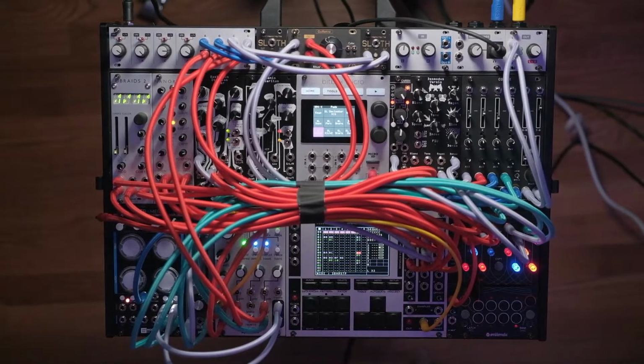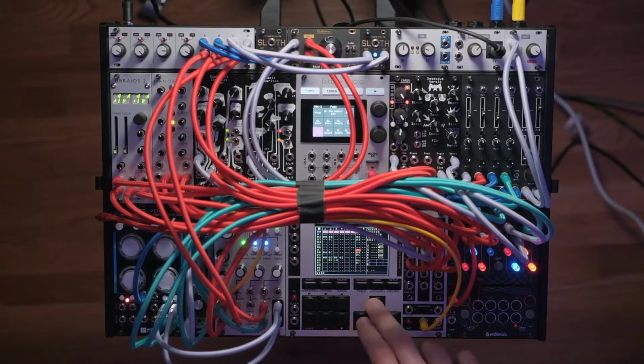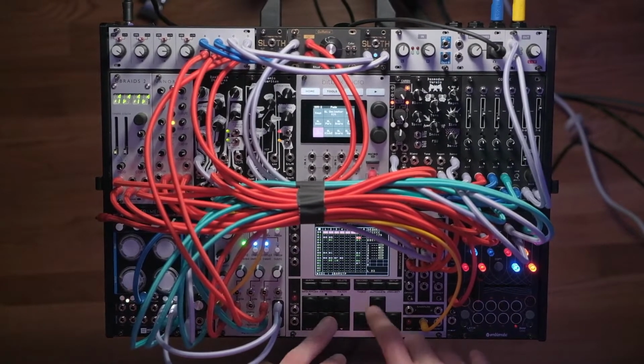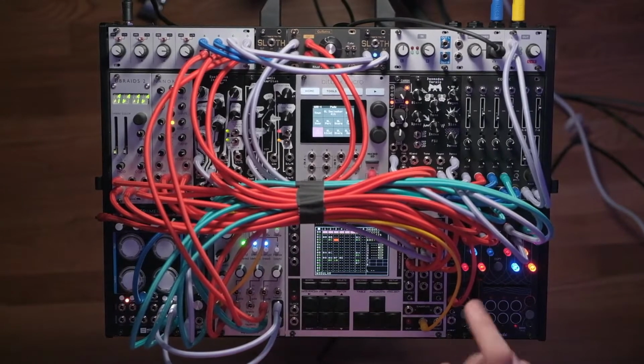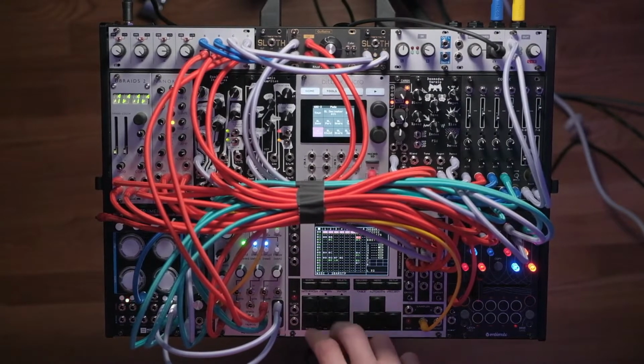So let's hear individual things, I guess, at the moment. This is all subject to change. I don't know what I'm doing, but this is what I've been working on. So the cool thing, this is drums.